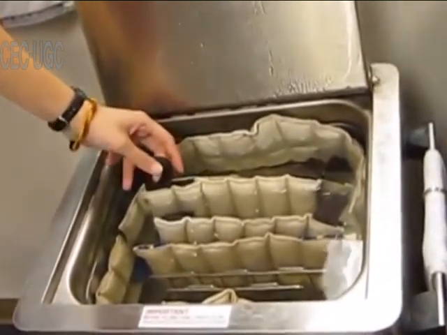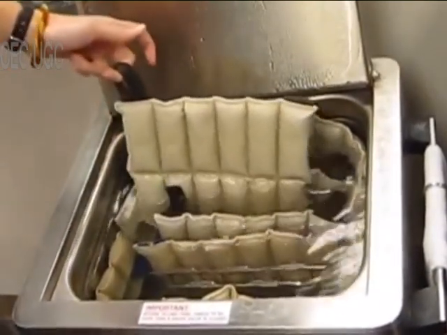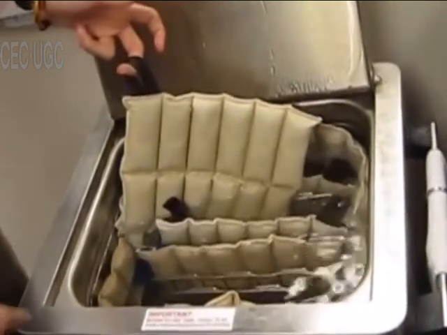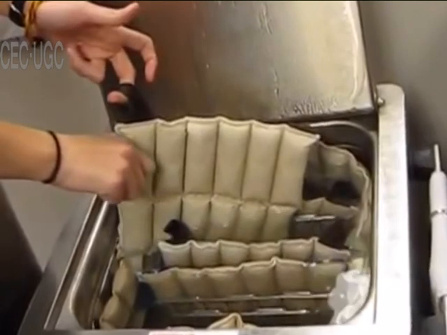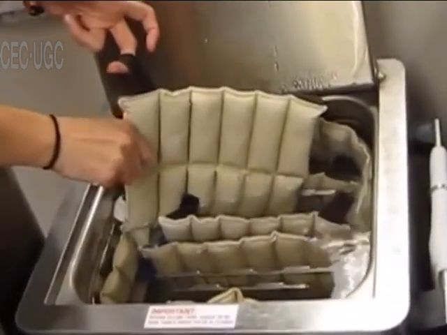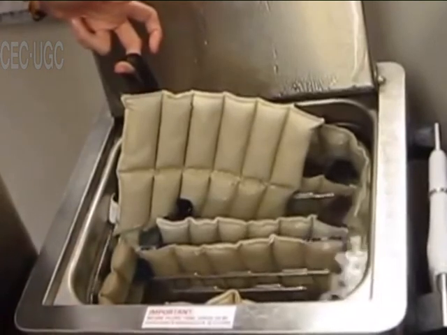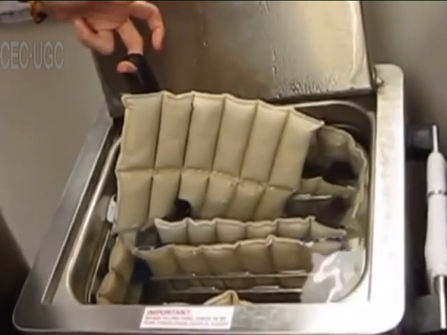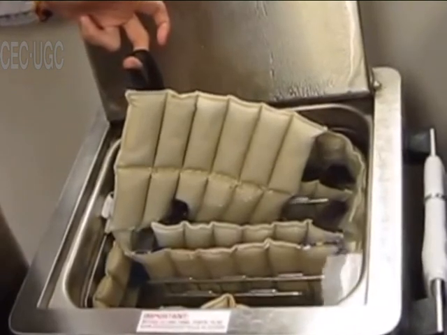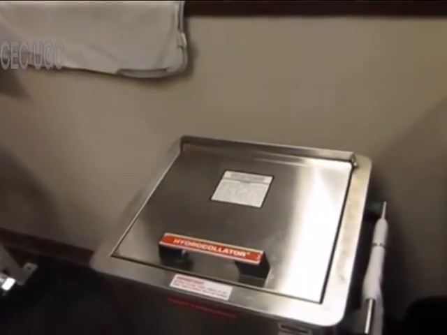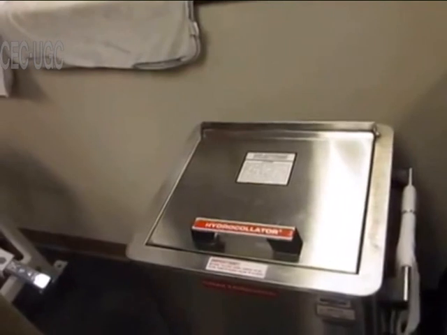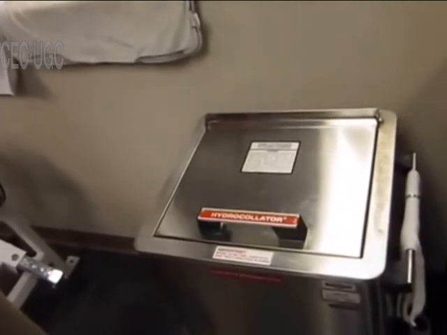This hydrocollator pack is heated by an electric heater controlled by a thermostat. It takes about 2 hours to become fully heated from cold, but less when reheated.